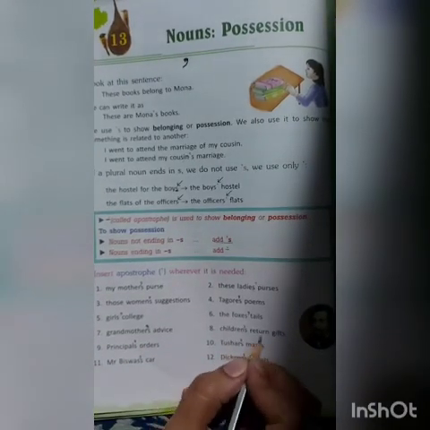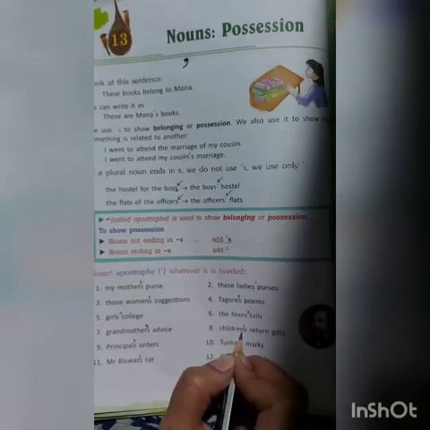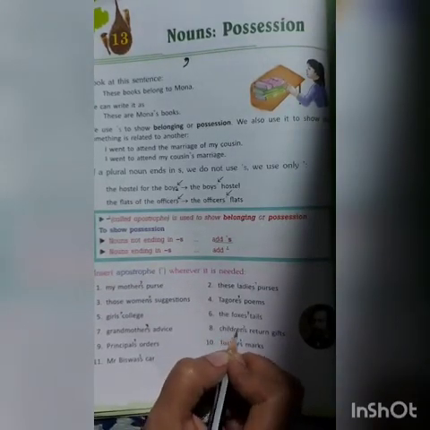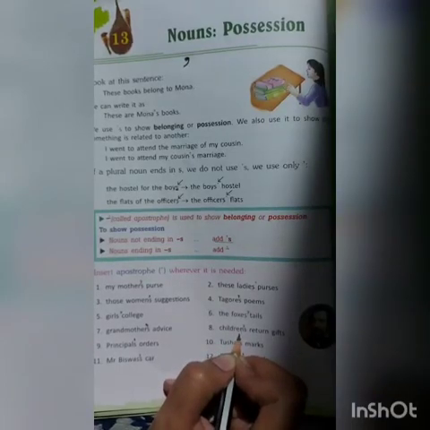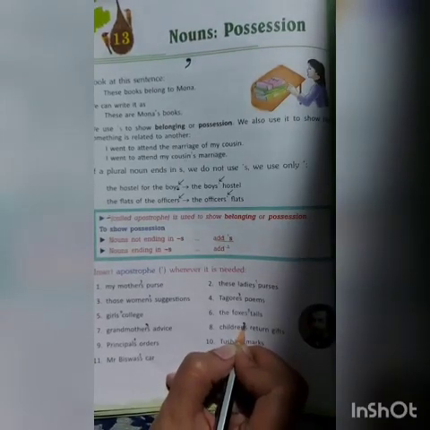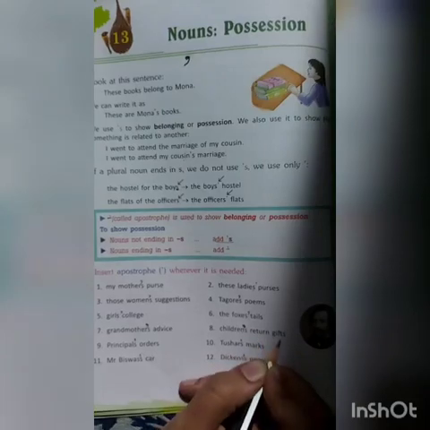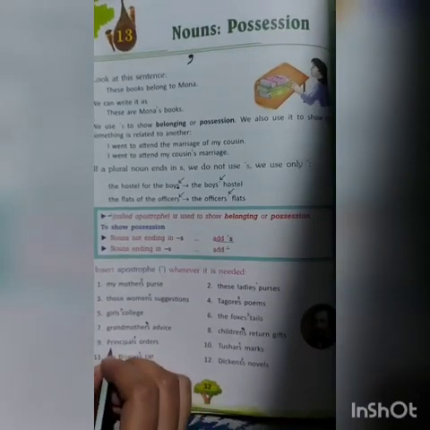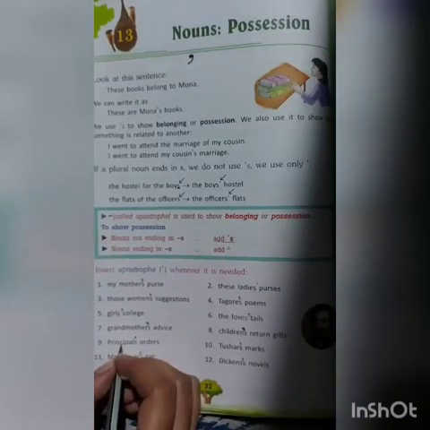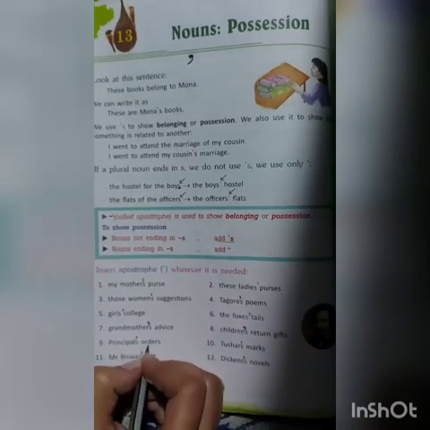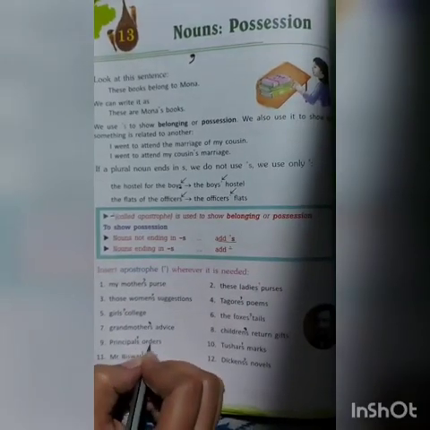Next, children's return gifts. Now, children is what? It is a plural noun, but it does not end in S. So, we'll put apostrophe after the word children. So, children's return gifts. Next, principal's orders. Now, here we'll put apostrophe where? After the word principal, which will be followed with an S. So, principal's orders.